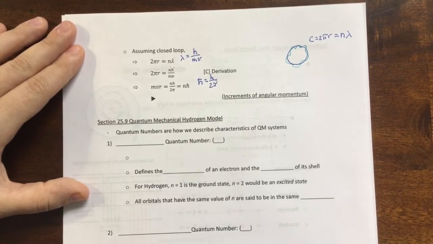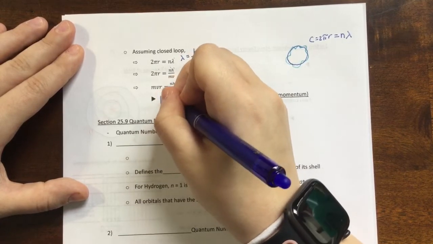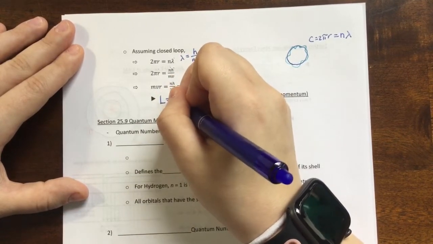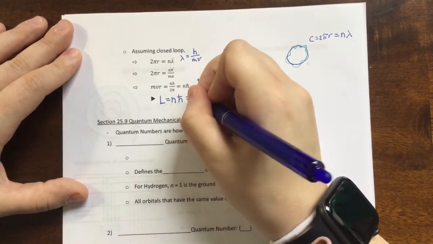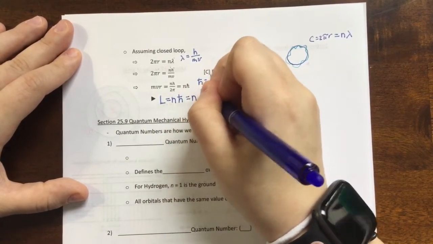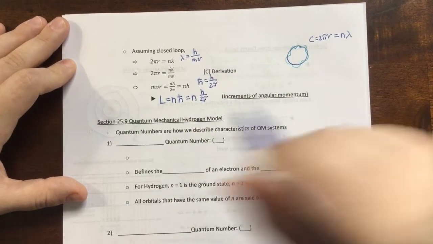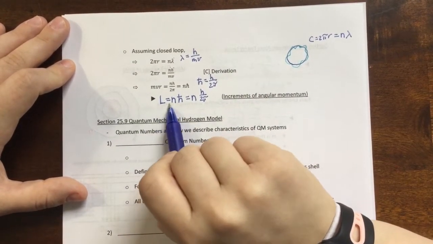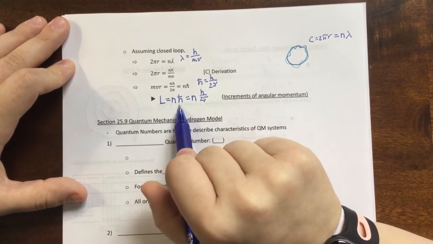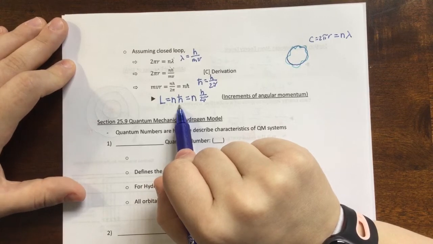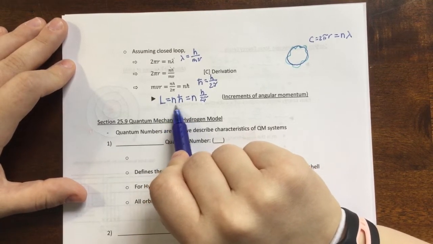So if we assume a closed loop, then we can also say that L is equal to n h bar, or nh over 2 pi. So the angular momentum is equal to the energy level times the reduced Planck constant, h bar. So angular momentum is equal to the energy level number times h bar.